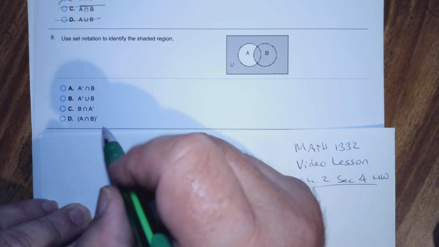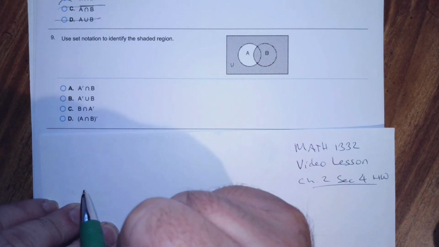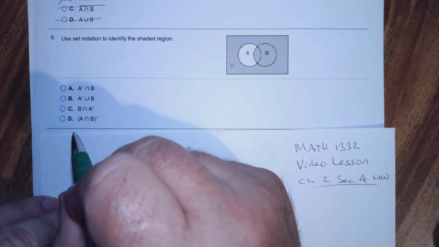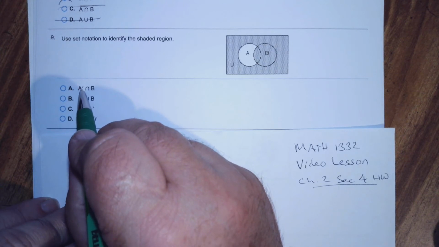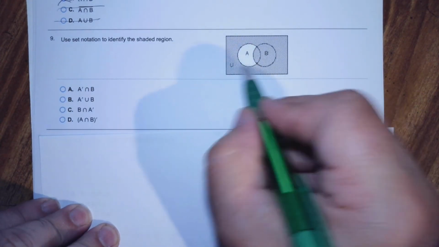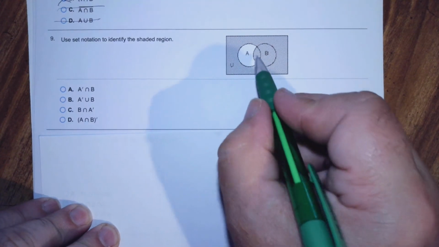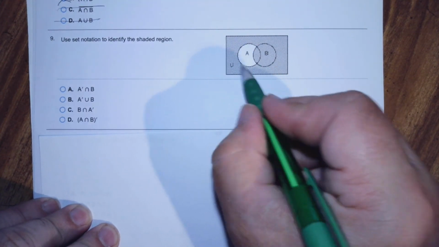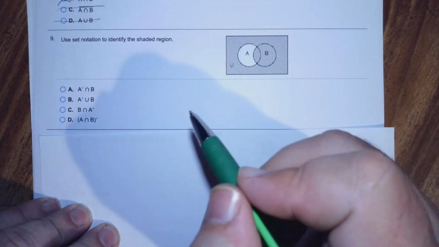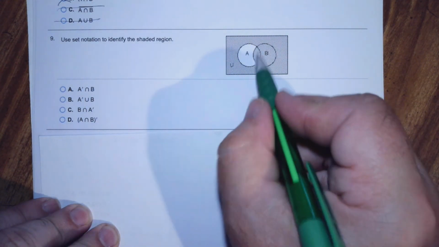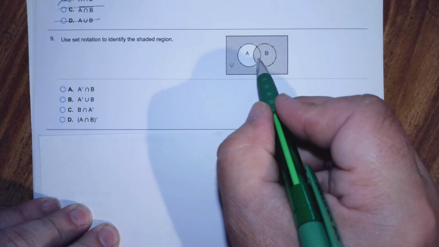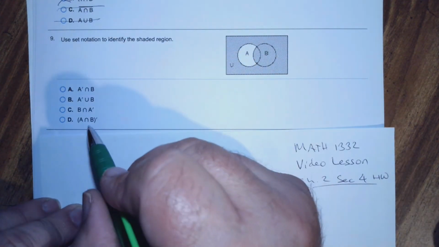Use set notation to identify the region. The complement of A is everything that's not in A. So you leave that A blank. Intersection with B. That would just be this part. That's not it.